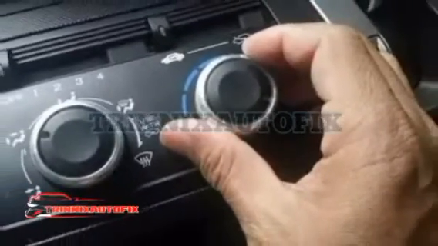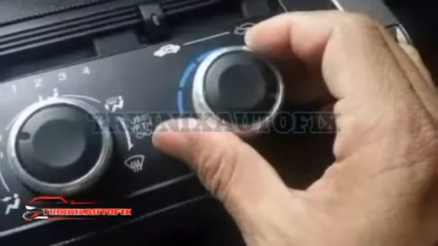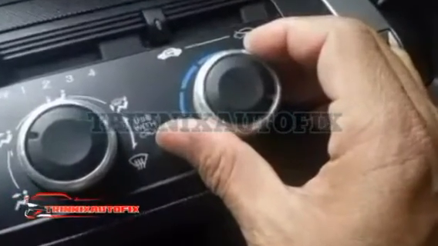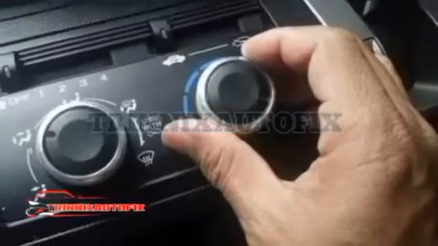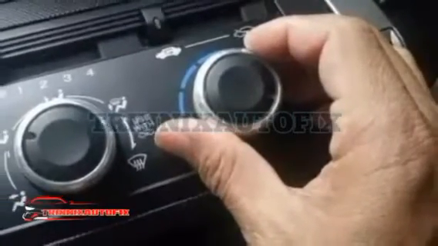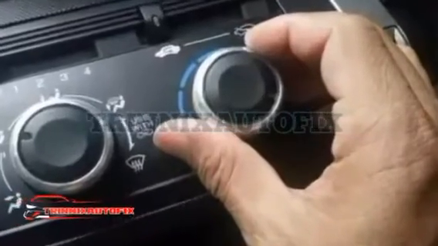AC pressure switch replacement cost. The average AC pressure switch replacement cost is between $50 and $300. To buy the AC pressure switch, you will likely spend between $20 and $100, while labor can cost $30 to $200, depending on how difficult it is to reach the sensors.